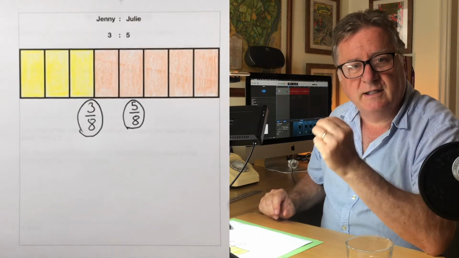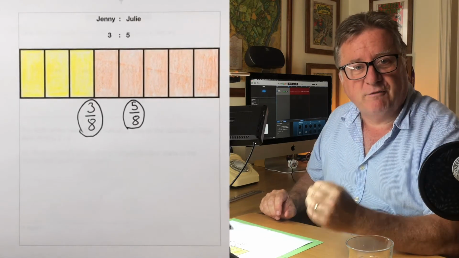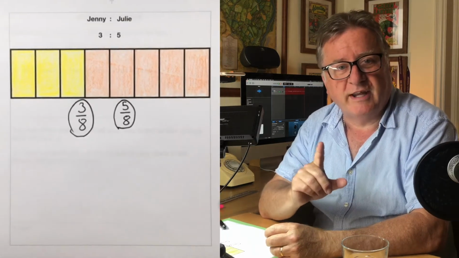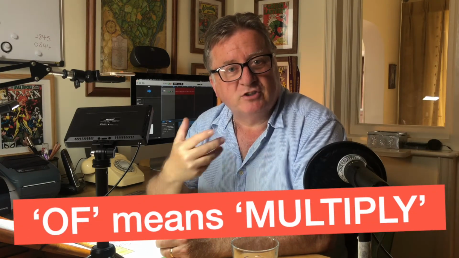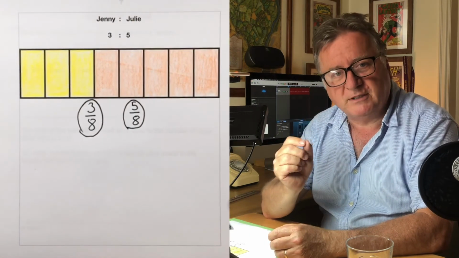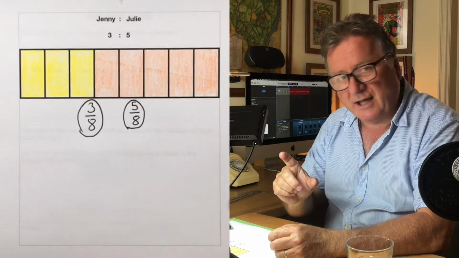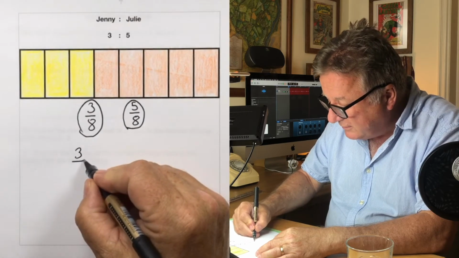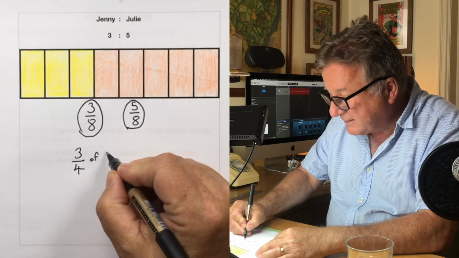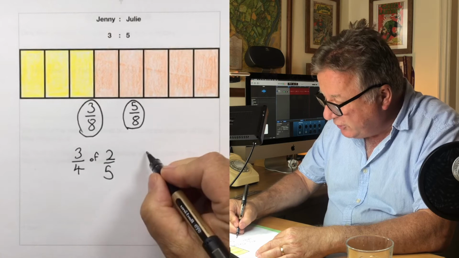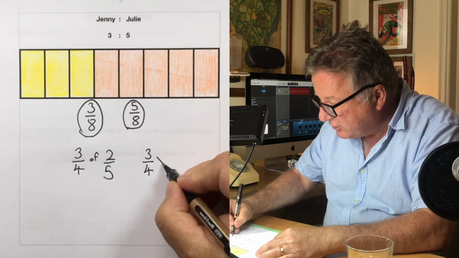The other key thing to be good at is finding fractions of fractions and percentages of fractions. Now the big word there is of. Of means multiply. Think of this. 2 lots of 5, 10. 2 times 5, 10. So of means multiply. Now let's look at that with some fractions. Let's do 3/4 of 2/5. Remembering of means multiply, we change this to 3/4 times 2/5.